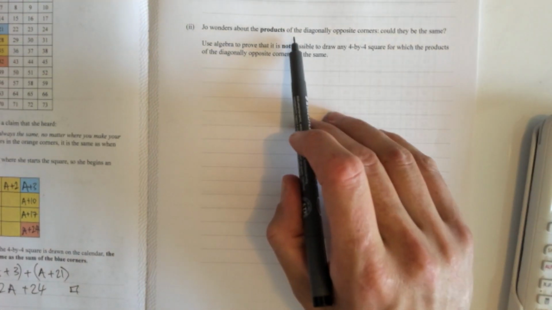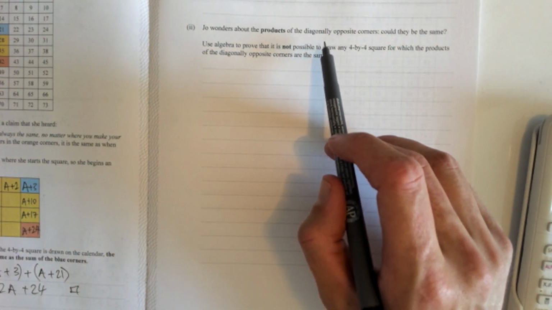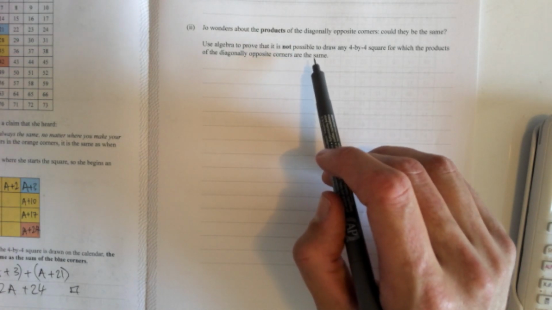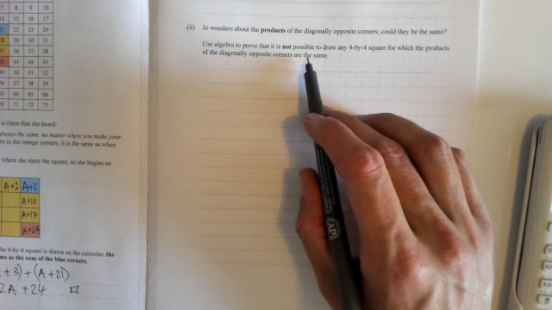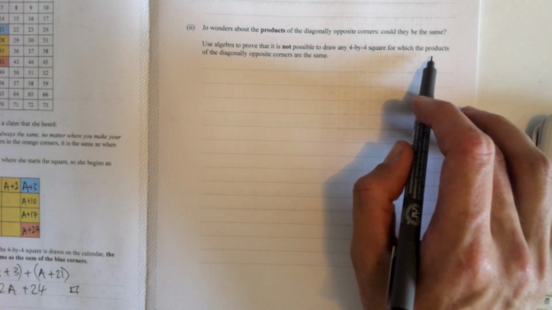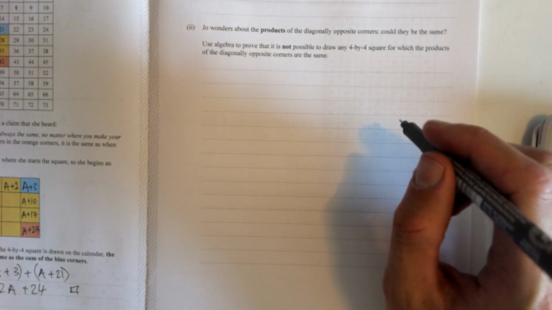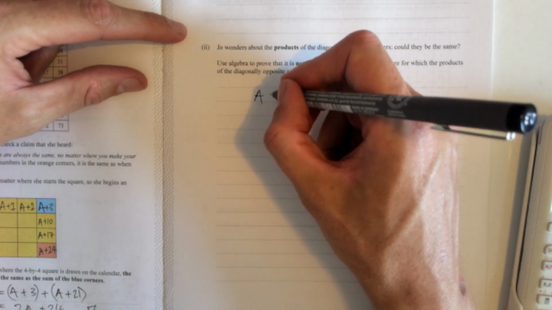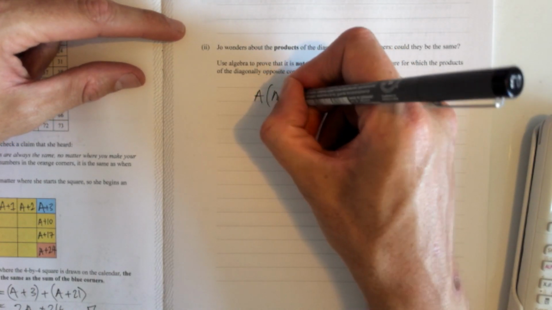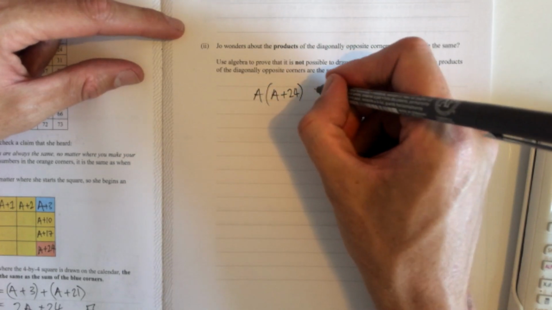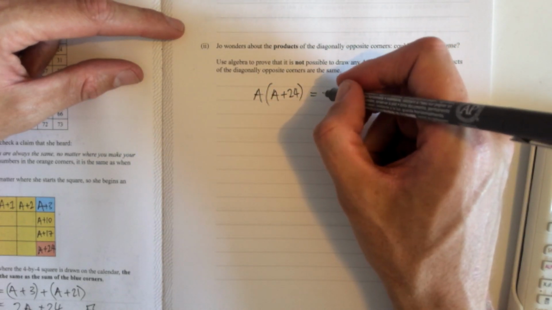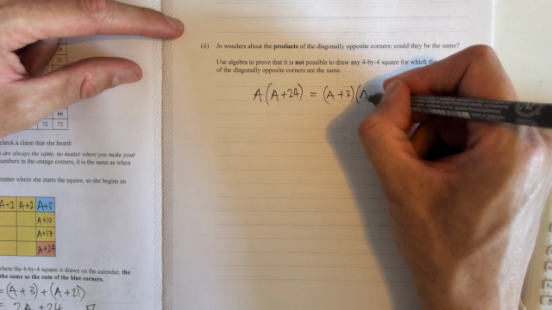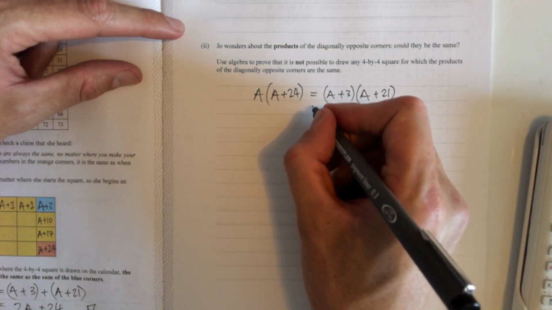Joe wonders about the products of the diagonally opposite corners. Could they be the same? Whoa. It is not possible to draw any 4x4 square for which the products of the diagonally opposite corners are the same. A plus... I really don't know if I'm giving enough information. I don't know if I'm proving anything.